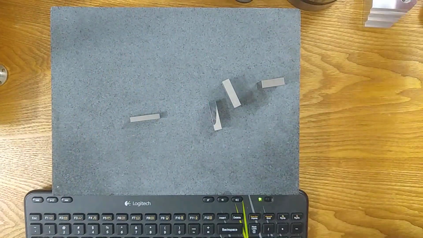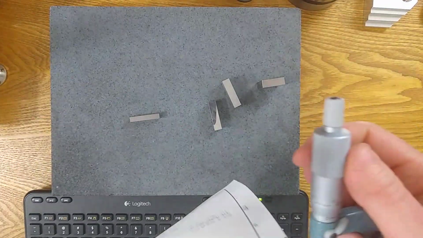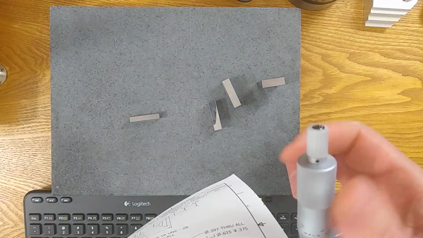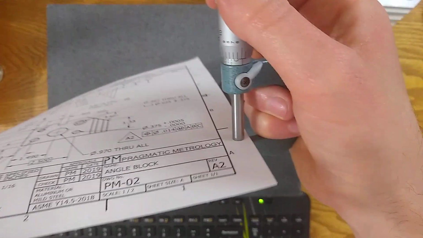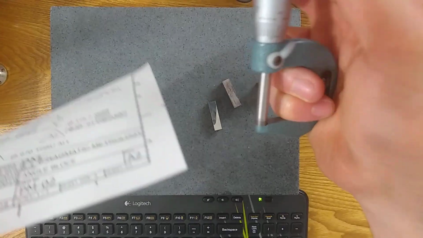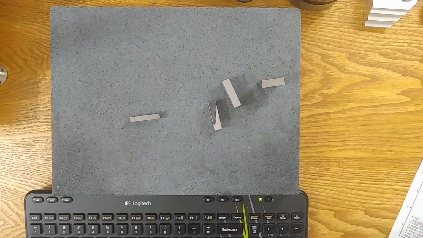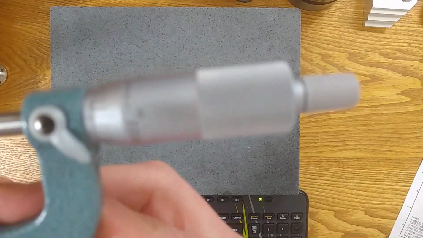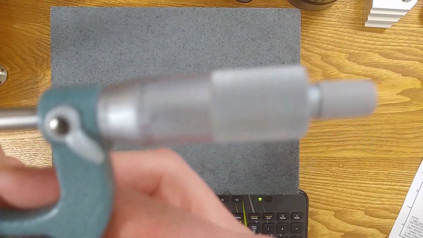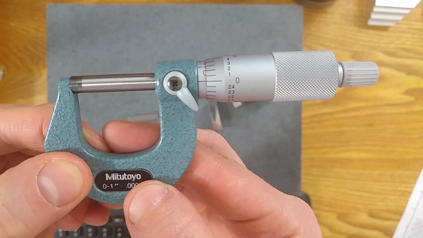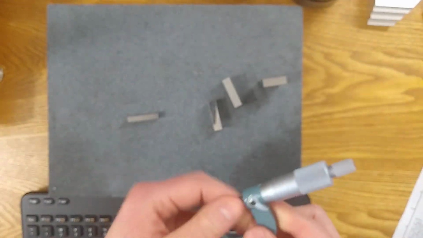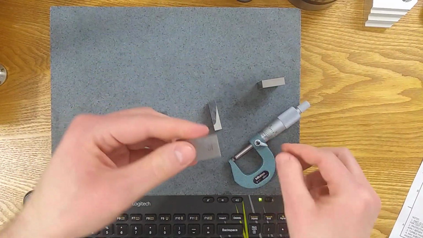So as I've mentioned in the micrometer video, a great way to clean off micrometers, grab a piece of paper and drag it along. And that will wipe off anything. So where are we at? We're back to 0.